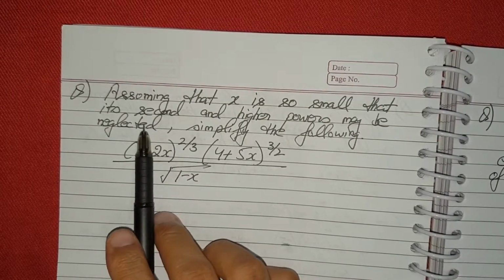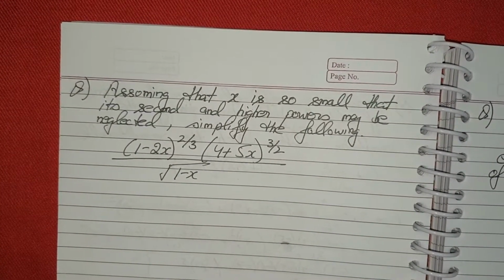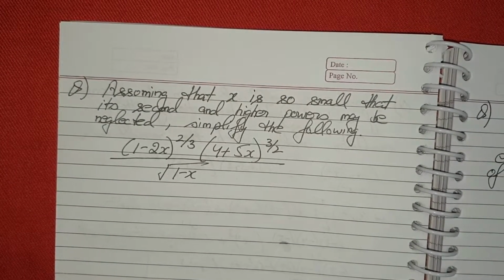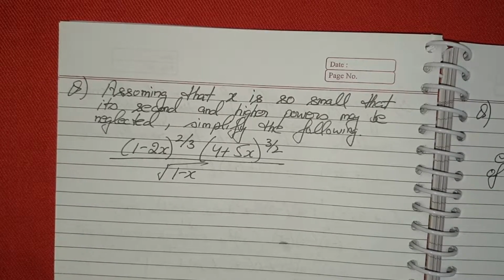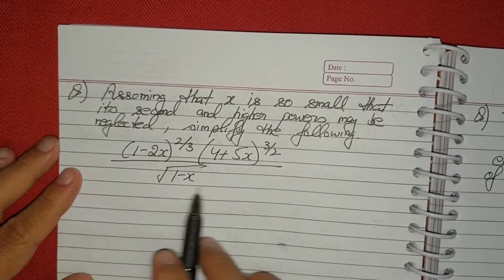Now, assuming that x is so small that x square and the higher powers may be neglected. Now they have already given that x is small, because the condition is that modulus of x is less than 1. So we will be neglecting x square and the higher powers and simplify the following. So this is our question.